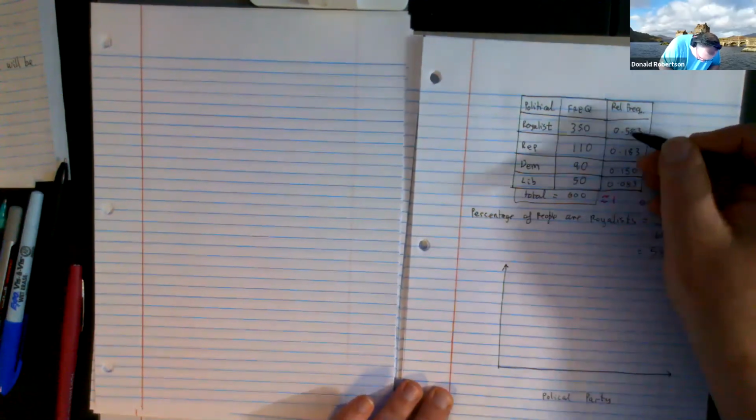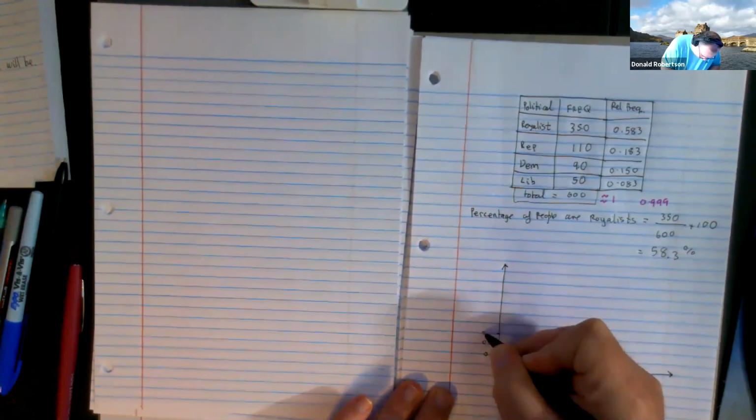If I wanted to use a relative frequency scale, wouldn't I do 0, 0.1, 0.2, 0.3, all the way up to 0.5? I don't want to do both. Do you want me to do a frequency or a relative frequency bar graph? Relative frequency. Okay, so since the biggest number is 0.583, how about 0.1, 0.2, 0.3?